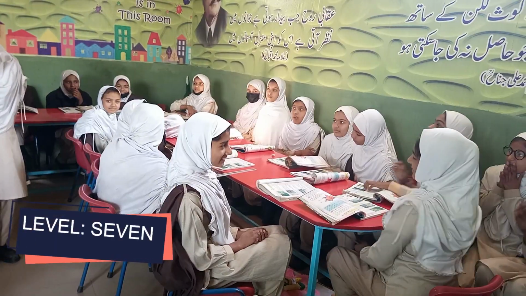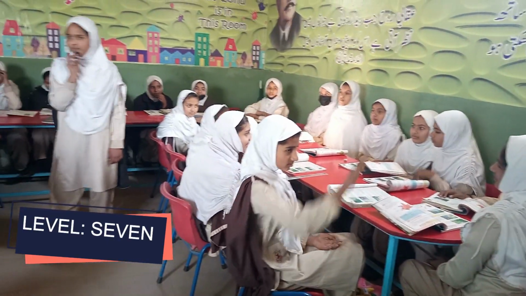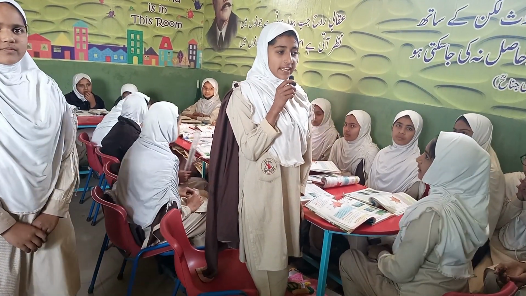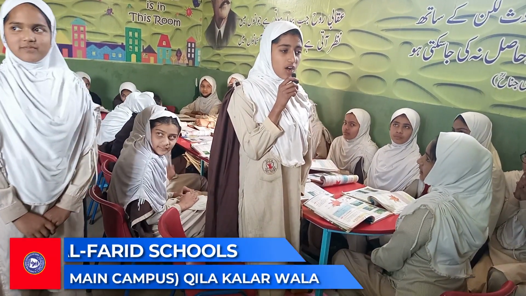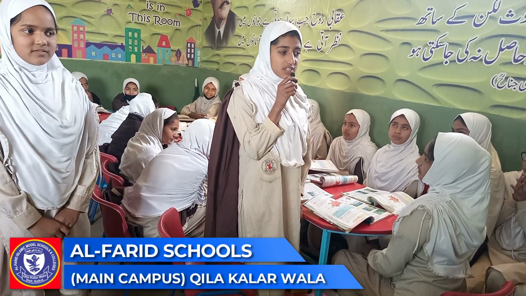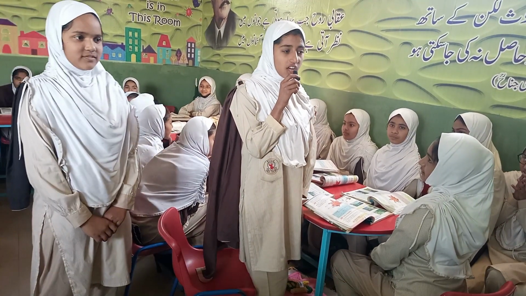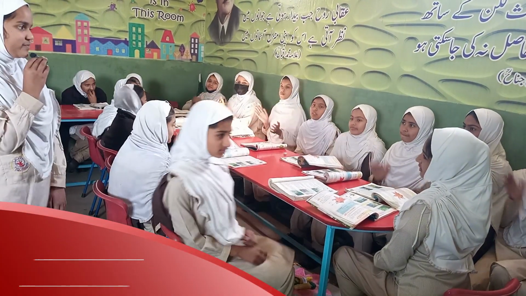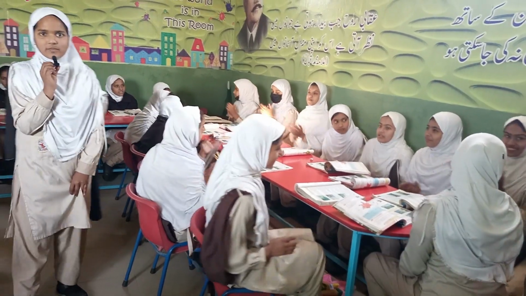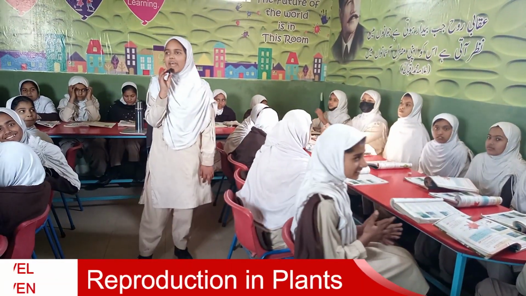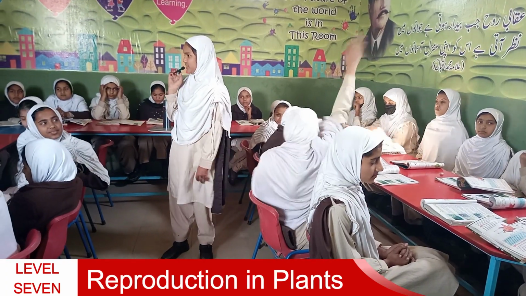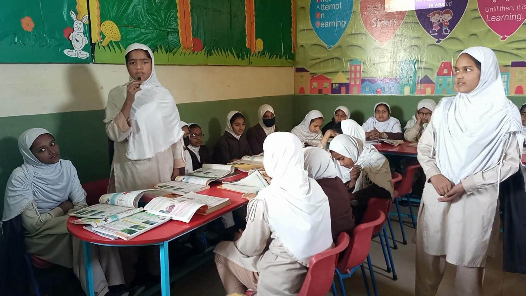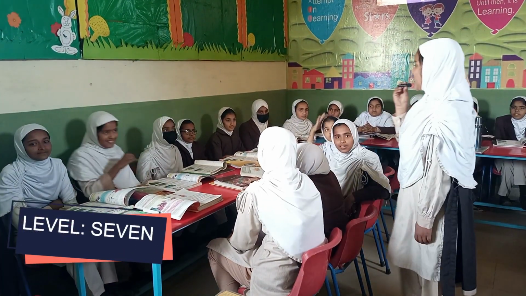Okay, now can anybody tell me what is cross-pollination? Yes, Arisha. The transfer of pollen grains from the anther of a flower to the stigma of a flower on another plant of the same kind is called cross-pollination. For example, apple and papaya. Clap for Arisha. Now, can anybody tell me what is reproduction? Yes, Shanse. Reproduction is the process by which organisms produce more organisms like themselves. Clap for Shanse.